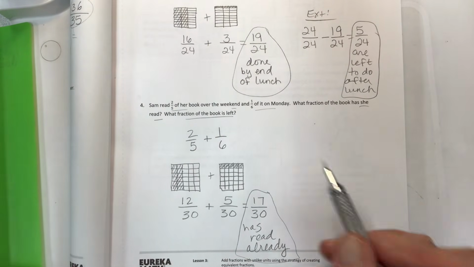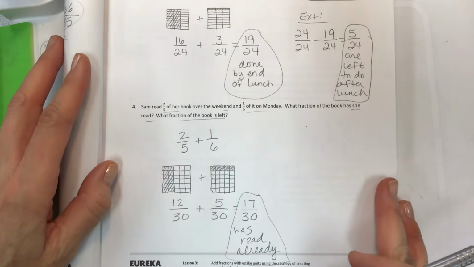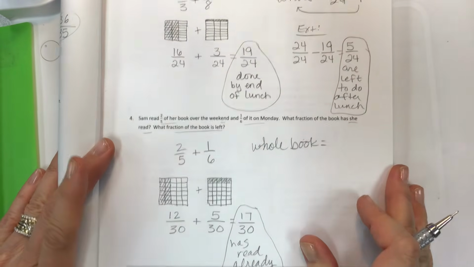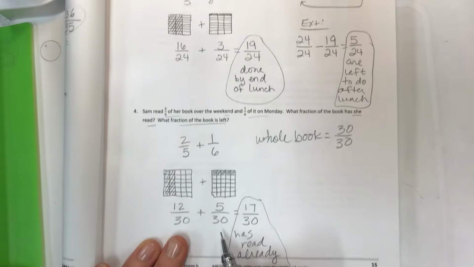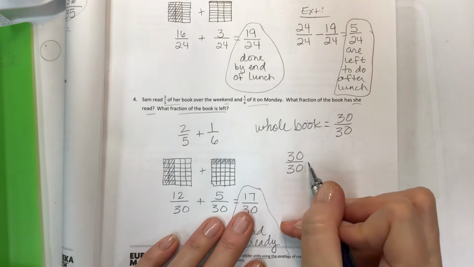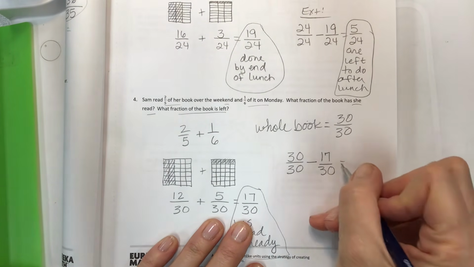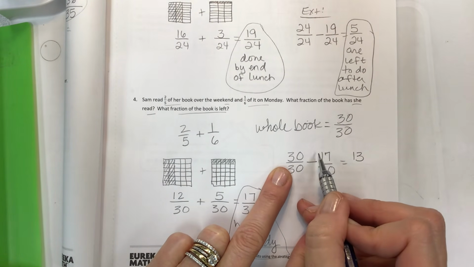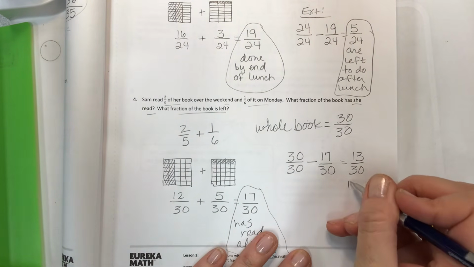But there's more. But wait, there's more. What fraction of the book is left? So now, think about what I just told you, and think about what the whole book represents. What would the fraction be? Well, it's going to be 30/30ths, because that's our common denominator. We just figured that out. So take the whole book and find the difference between that and what she already read. And the difference would be 13, because 17 to 27 is 10, and 3 more. And 30ths is just the label. So 13/30ths is left.